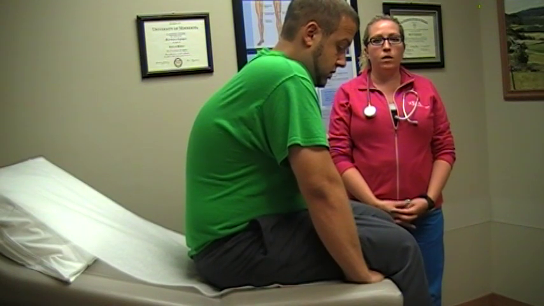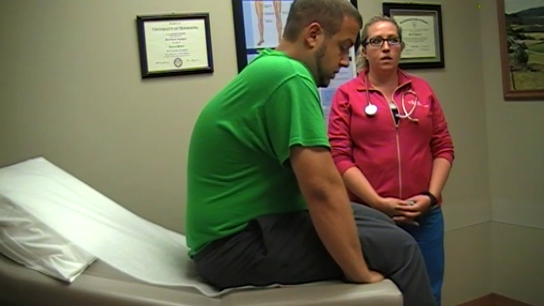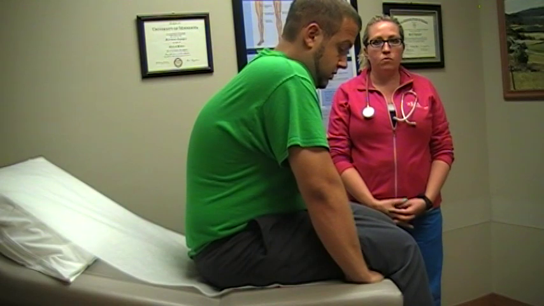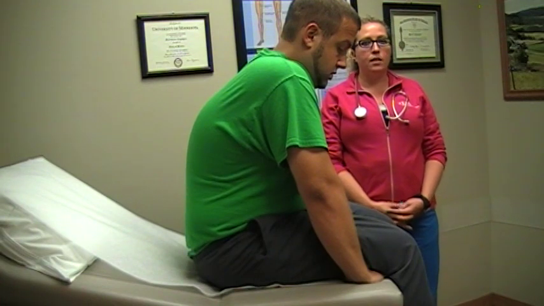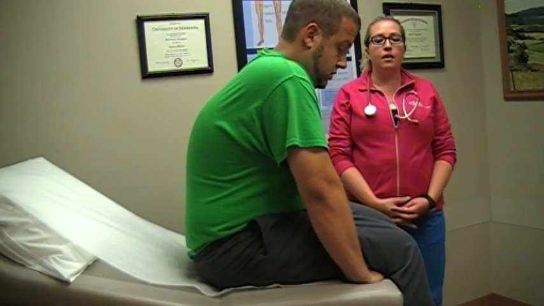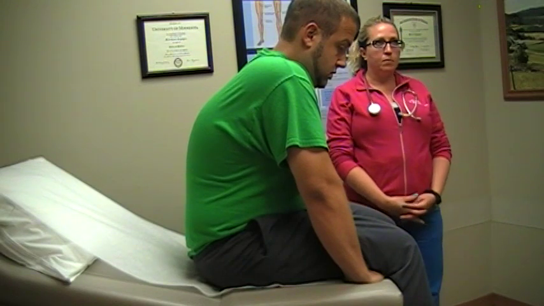And his heart rate was 62, which is also a normal finding. The normal range for that is 60 to 100. His temperature was 98.6, which is also a normal finding. And his O2 saturations were at 98%, which normal is 90% or above on room air.